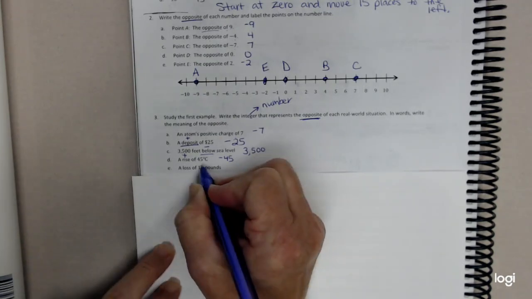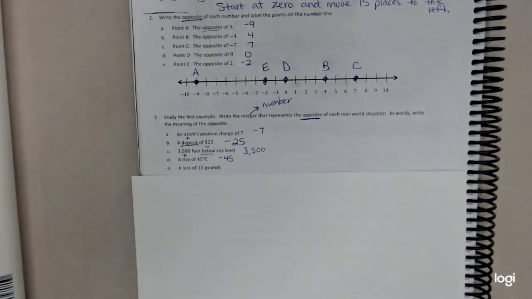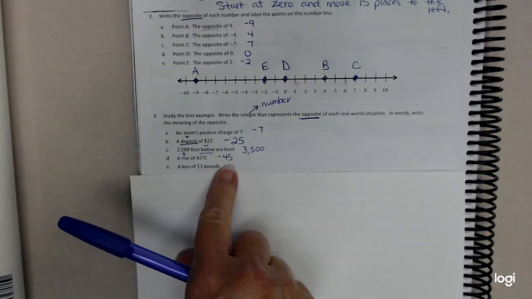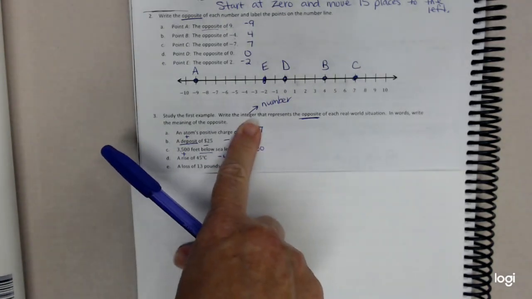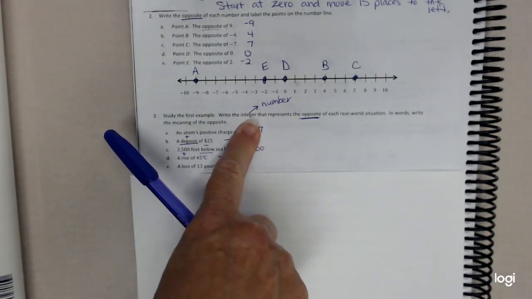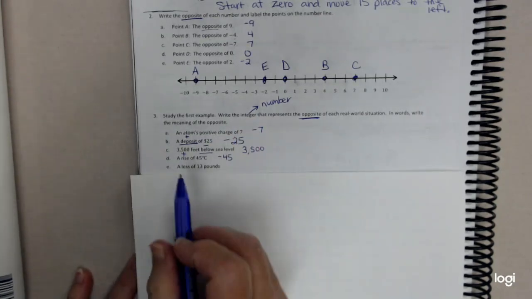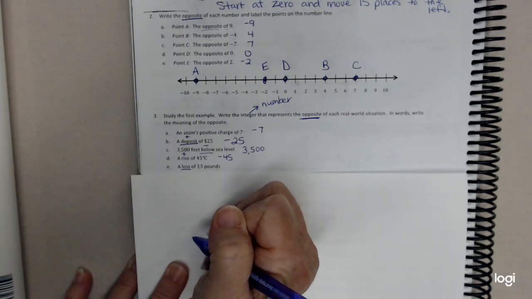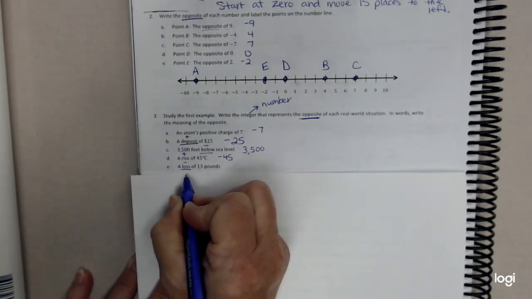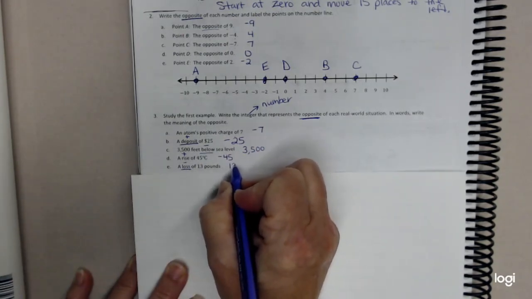Now, do I need to write Celsius for this problem? No, I do not need to write Celsius because remember the directions say only write the integer. Okay, last one. A loss of 13 pounds. Loss is my key word. Loss is negative, so the opposite would be positive.